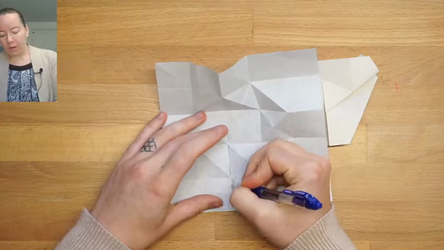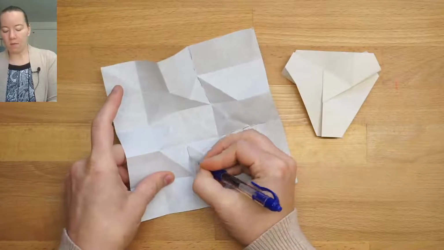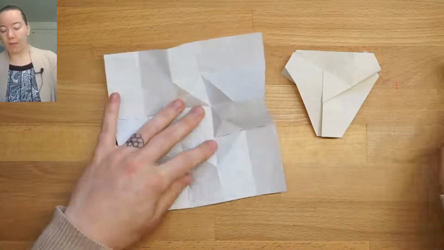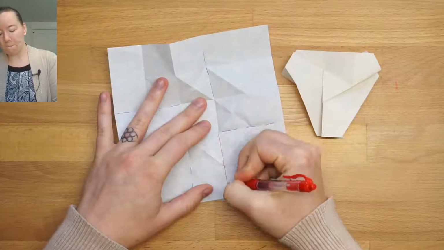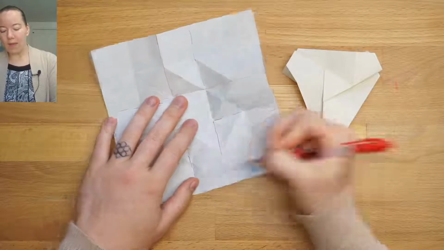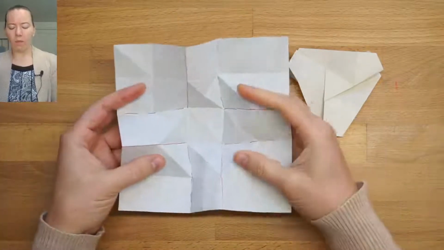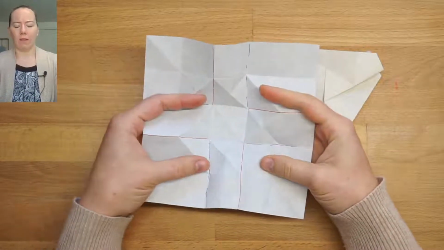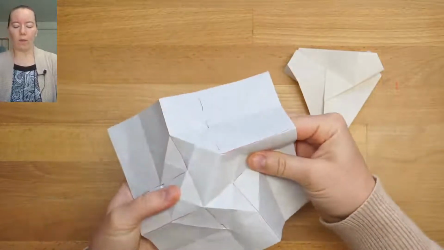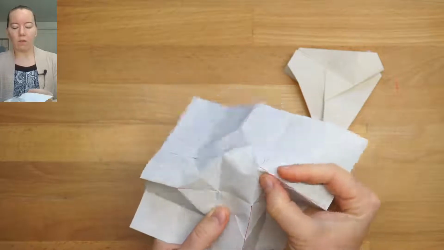If I've got these valleys coming in, and I have these mountains, this is not going to produce a standard twist because the valleys and the mountains are both outlining the same square.